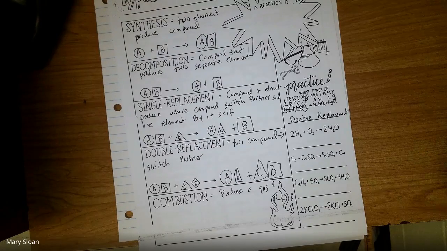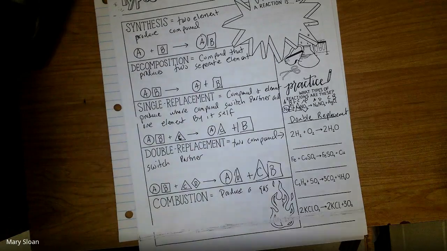While y'all are working on that, I'm going to go back and write some answers in for the first one, because I do have some people that weren't able to do that. So I'm going to leave you to do this while I do that, okay?